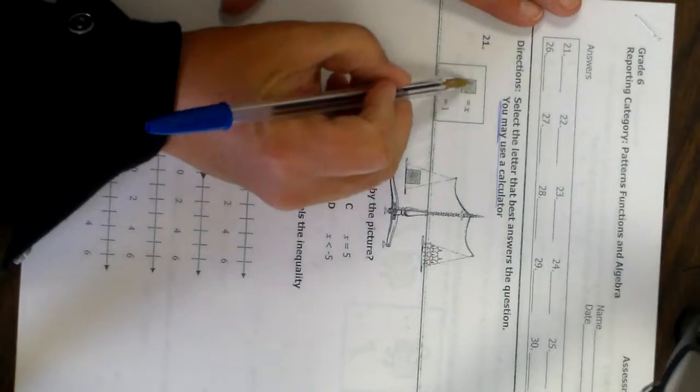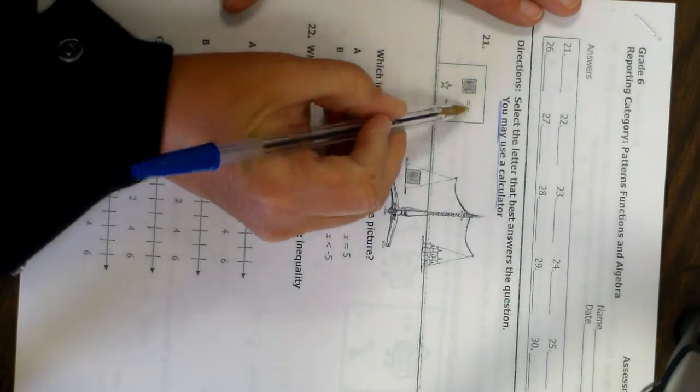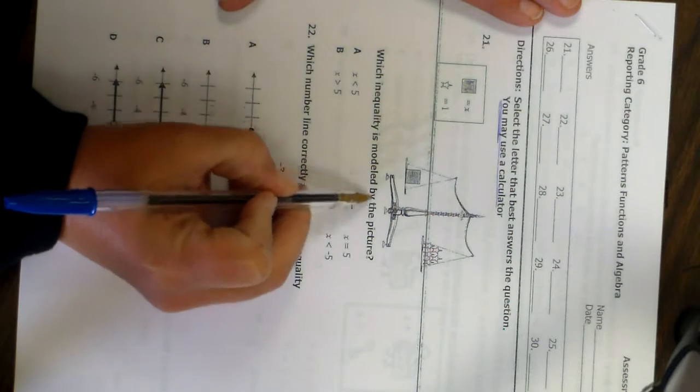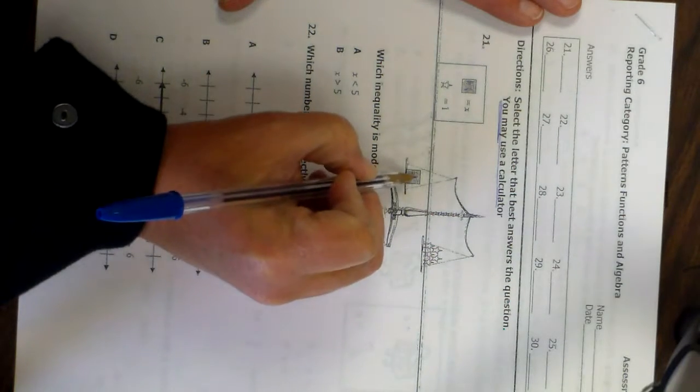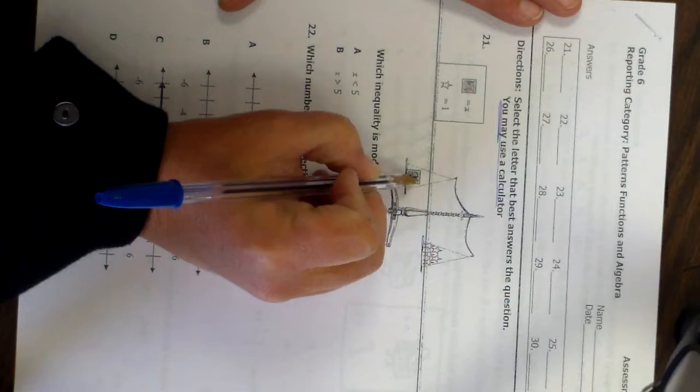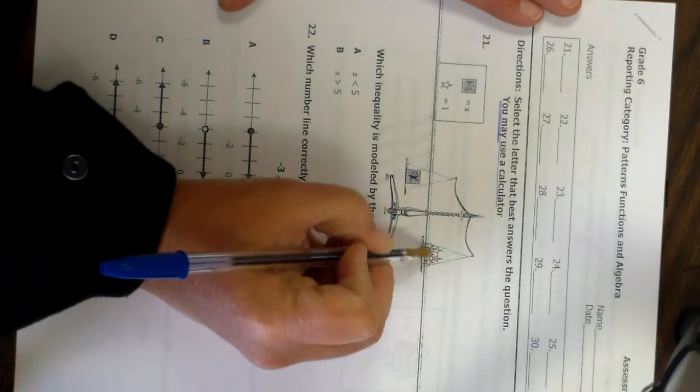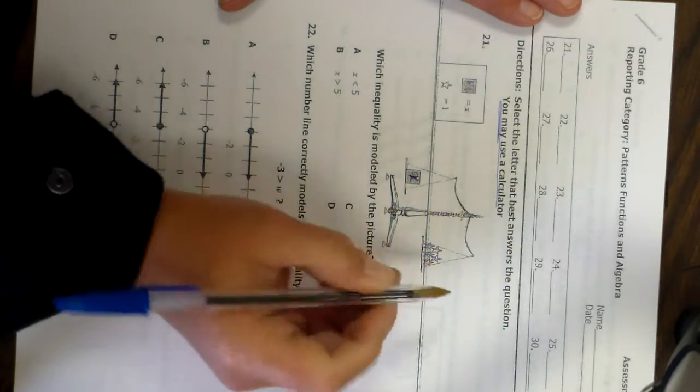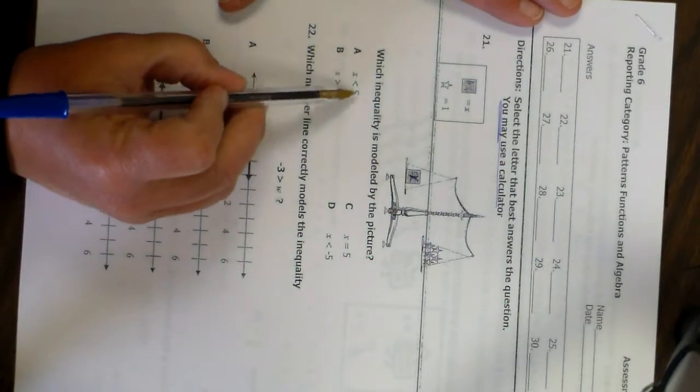All right, the first one tells us that the boxes are equivalent to the variable x and the stars are equivalent to 1. So which inequality is modeled by the picture? You have one box, which is a value of x, and you have 1, 2, 3, 4, 5 stars. So you know that the inequality has to be an x and a 5.